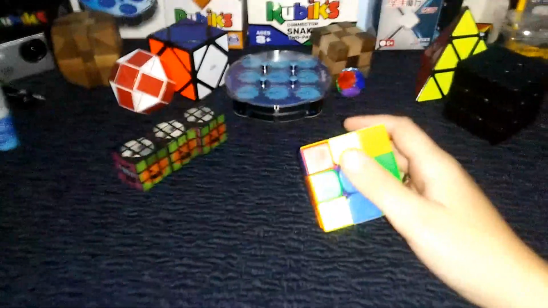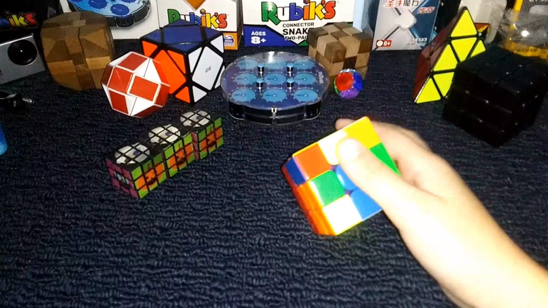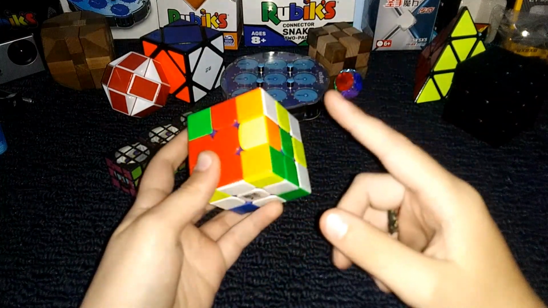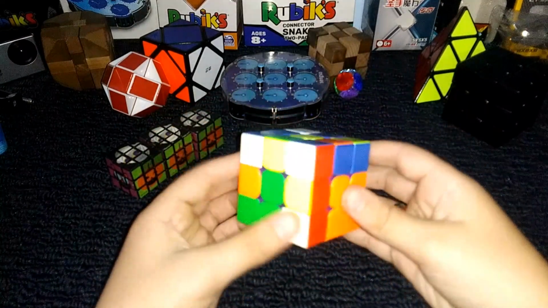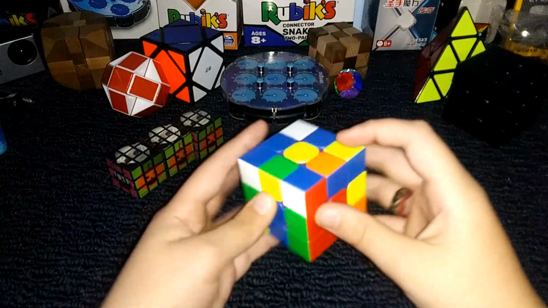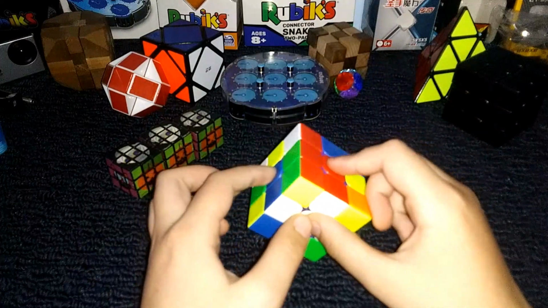Now it's time for us to know about this stuff. We're going to have to put, like... So this is a red, white, and blue corner, and it should be above the red, white, and blue centers.